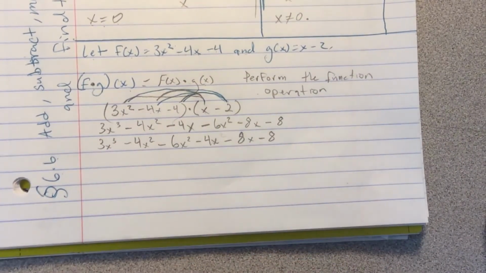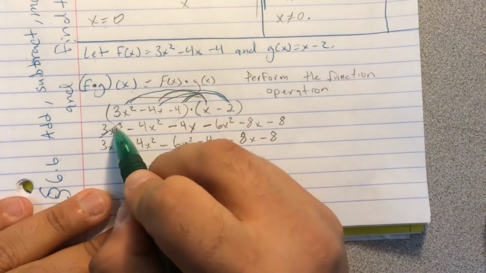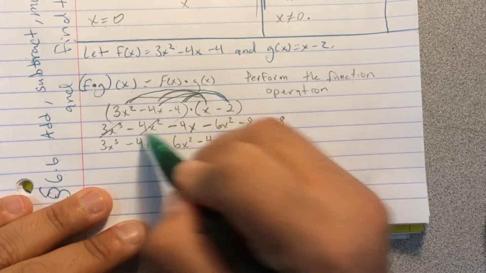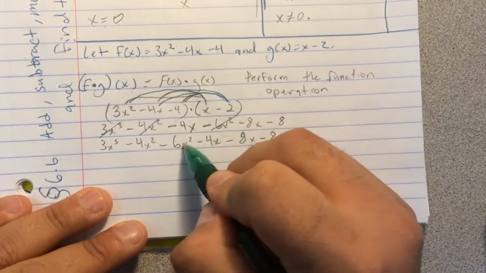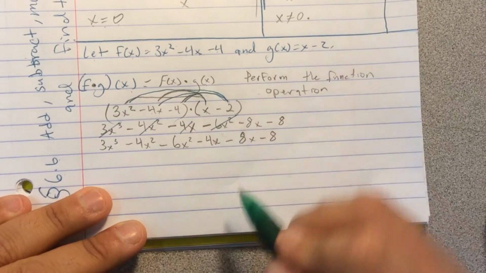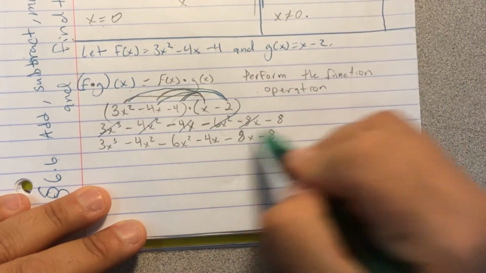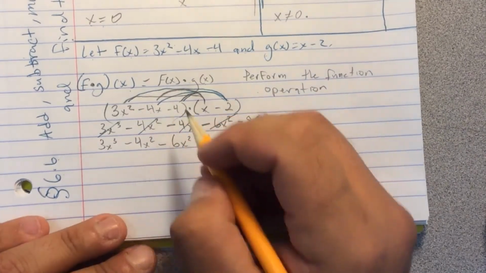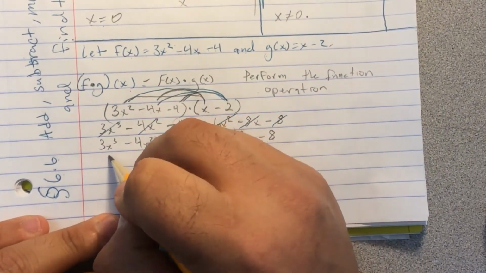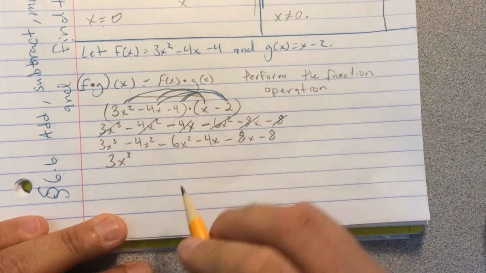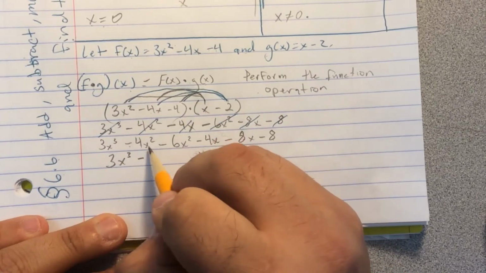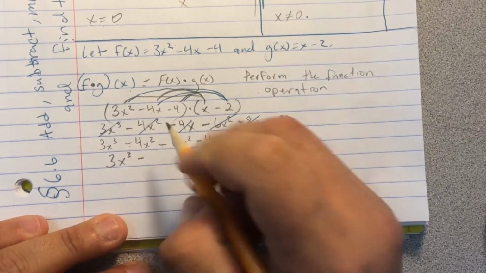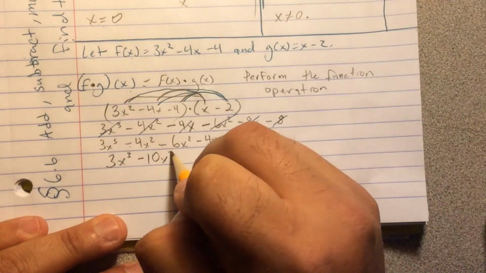So as you can see, across the mouse, this one came here, this one came here, this one came here, this one came here, and the last one followed suit. Okay, I'm going to go ahead and actually combine the like terms now. So I have my 3x cubed, then negative 4x squared minus 6x squared gives us a negative 10x squared.